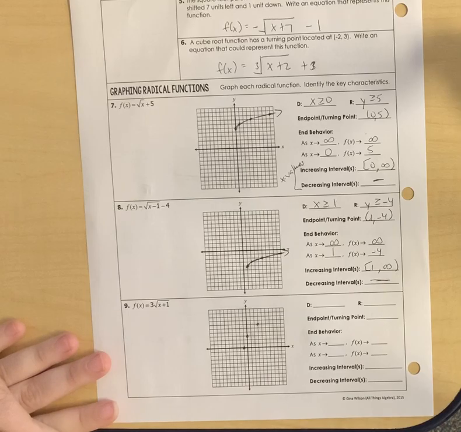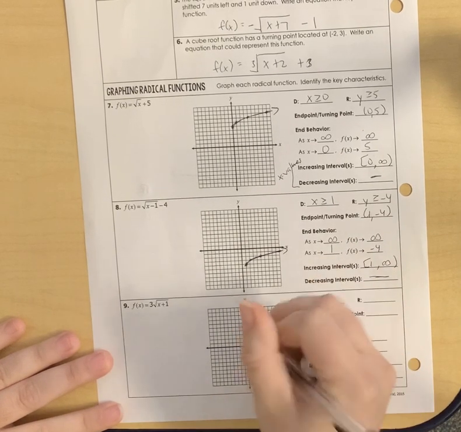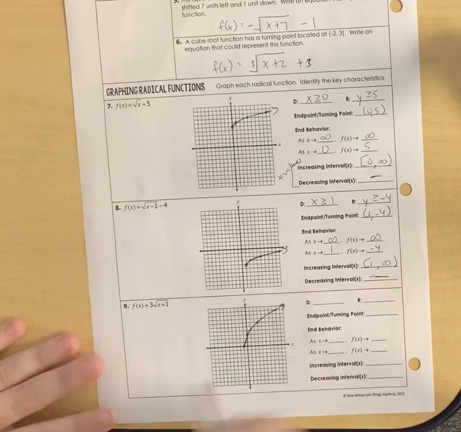And a point at 8, 9. That's what it looks like. Somewhere over here. Okay, so it's going to look like this.